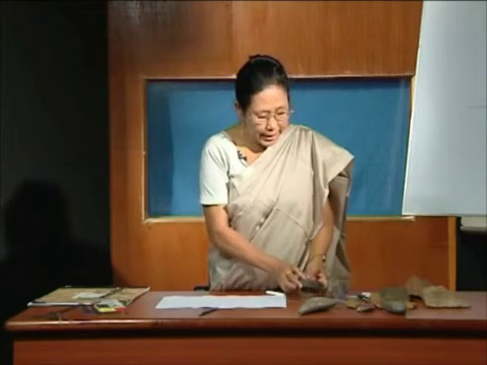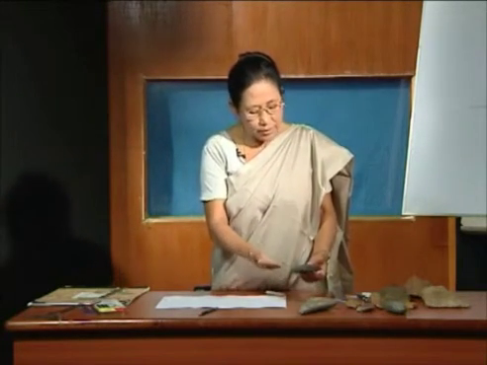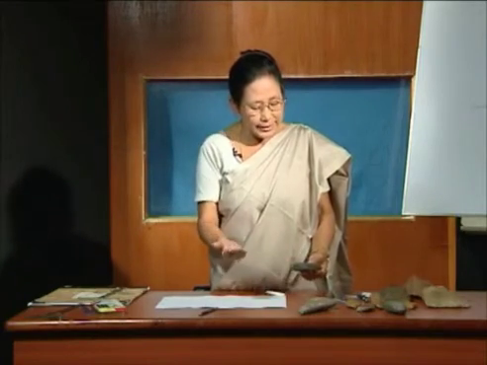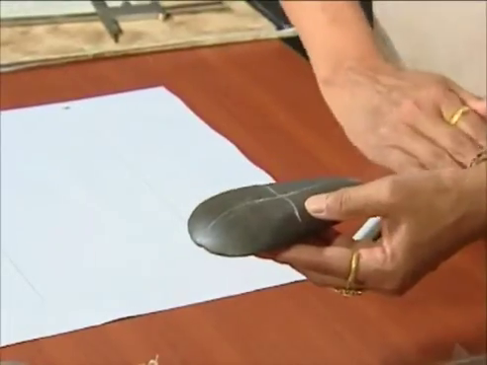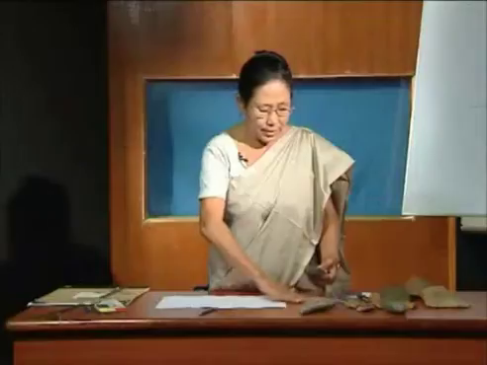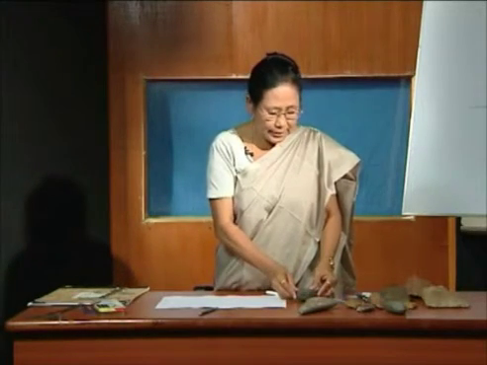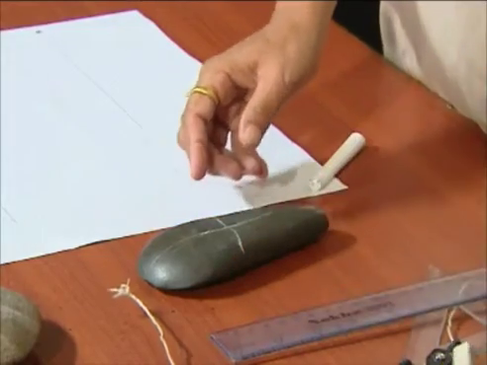Then we draw an imaginary line crossing this tool or dividing this tool or bisecting this tool into two halves, and supposing that one of the half is placing parallel to this table. Then let us place it and find out.